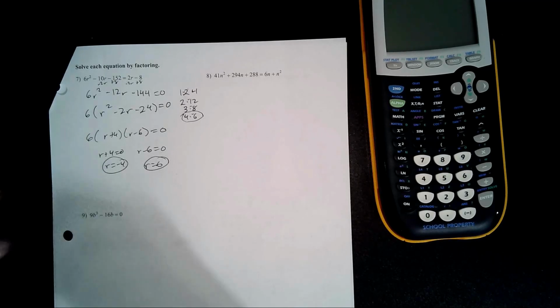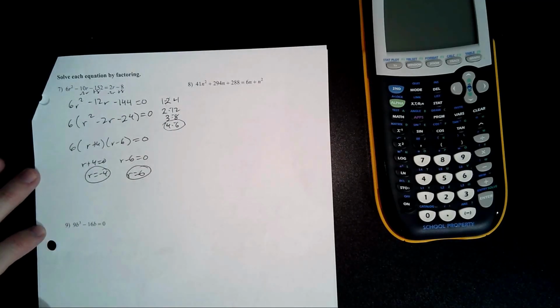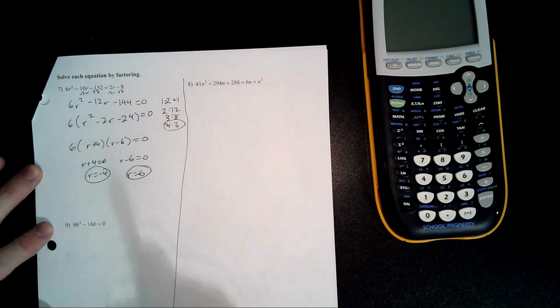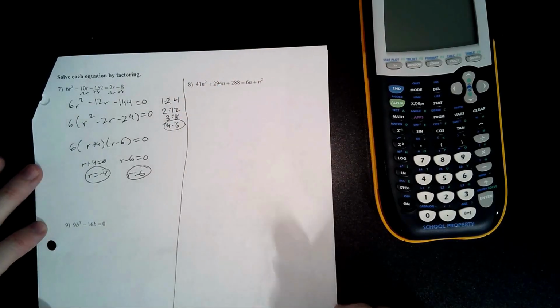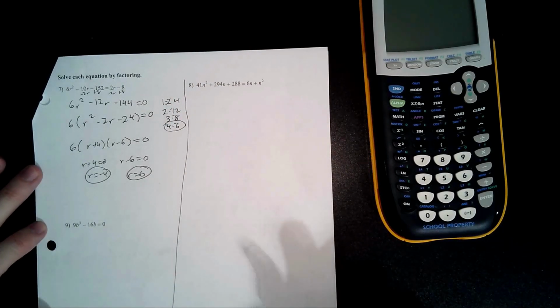Easy enough. Look at this number 8. I can already tell that this one's going to be long. Look at those big numbers. Maybe you want to rely on our calculator quite a bit here.